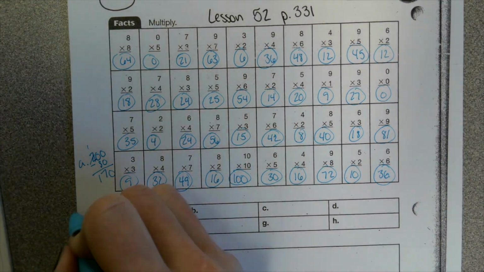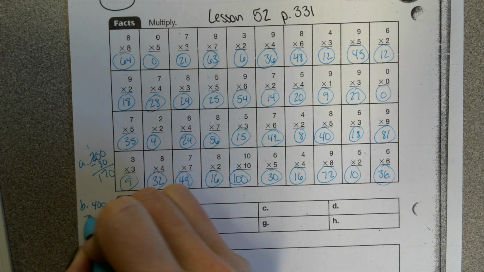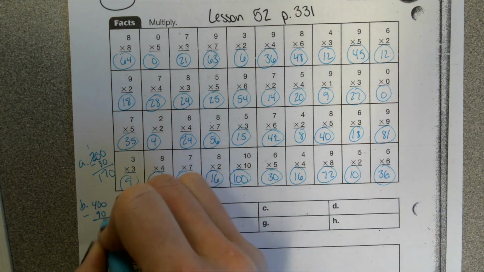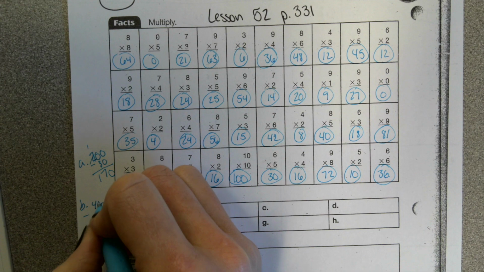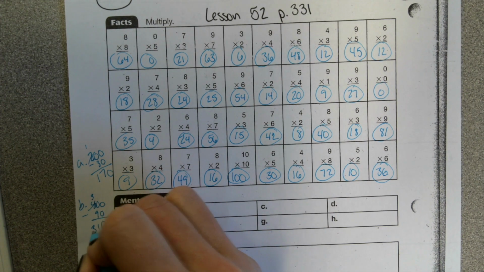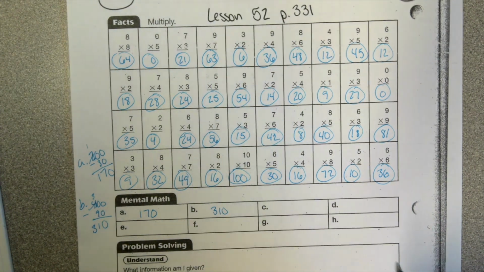B, 400 minus 90. 0 minus 0 is 0. 0 minus 9, can't do that. Cross the 4, make it a 3. Change 0 to 10. You get 310.